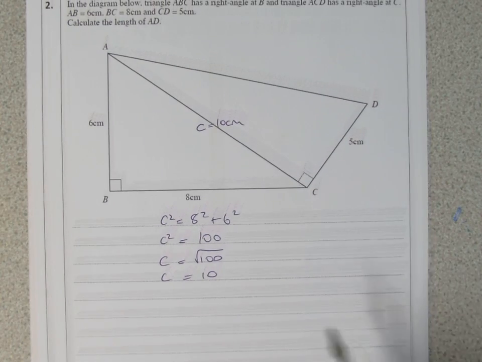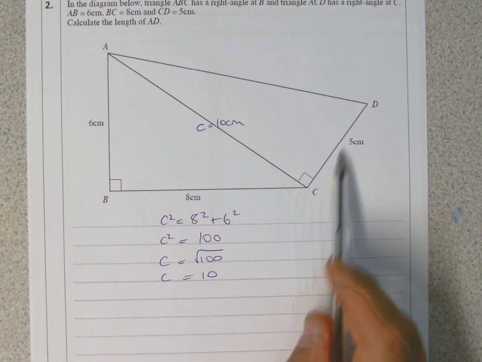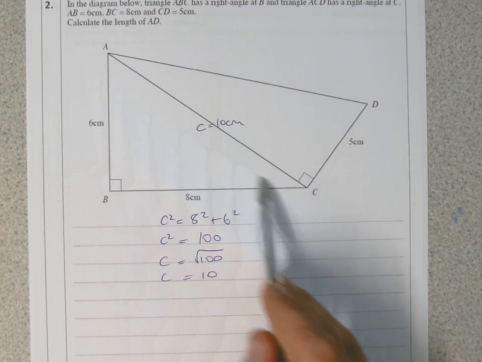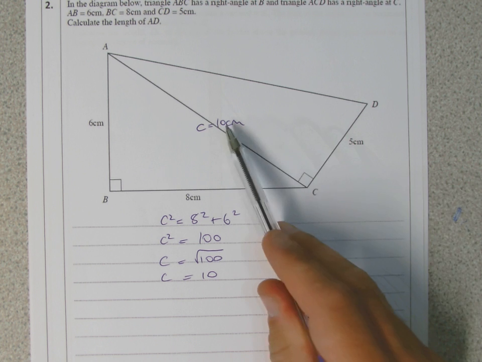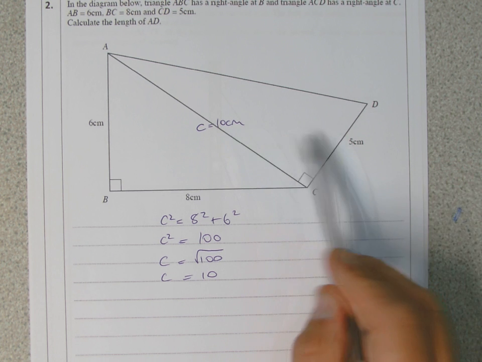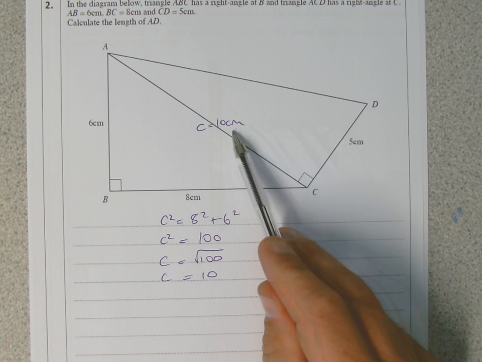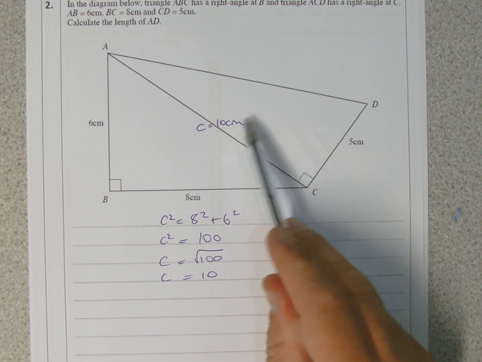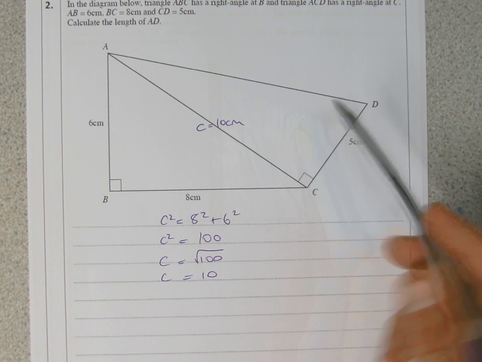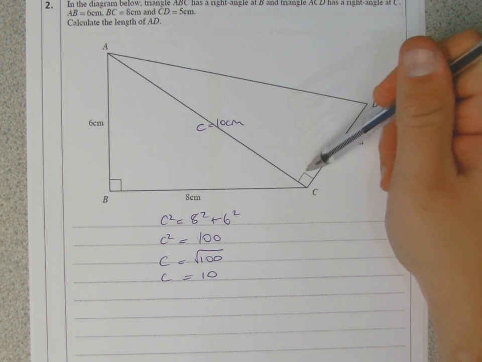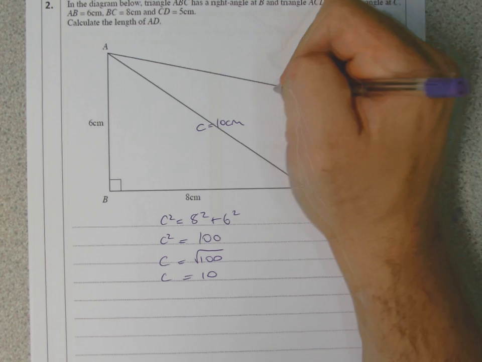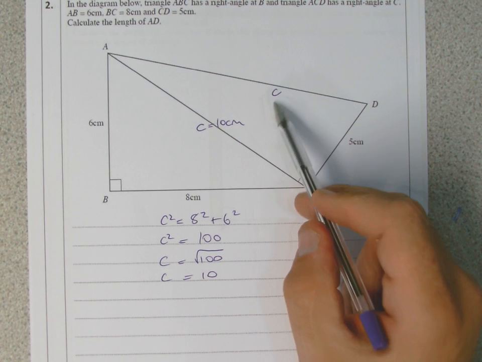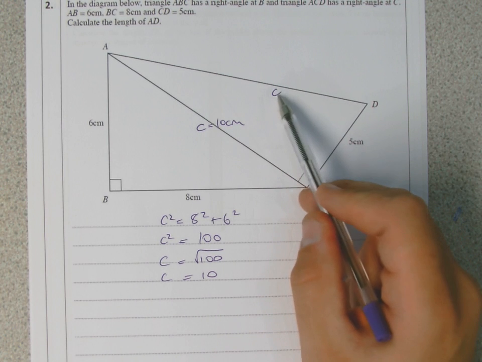What's great then is when you move over to this triangle, it's sort of rotated round, but again you've got a right angle triangle, and we know the two shorter sides. There's your right angle, so opposite it is your hypotenuse, and we can call that C in this second triangle.